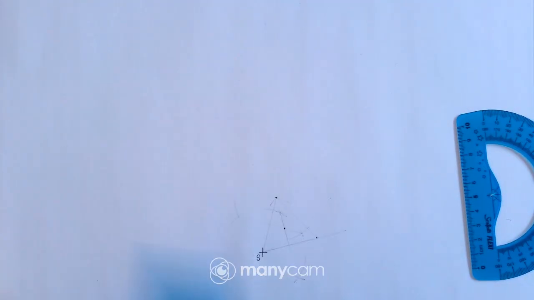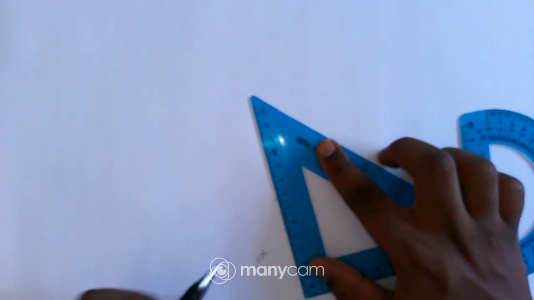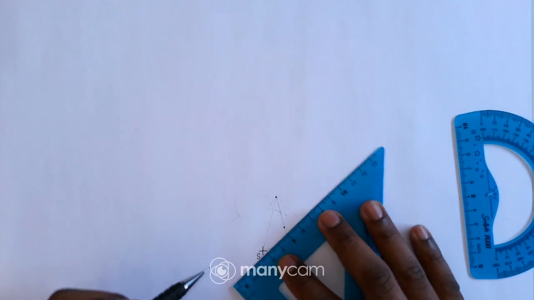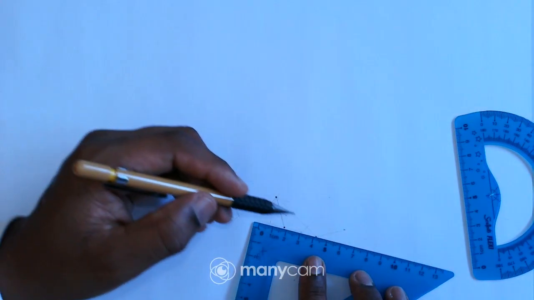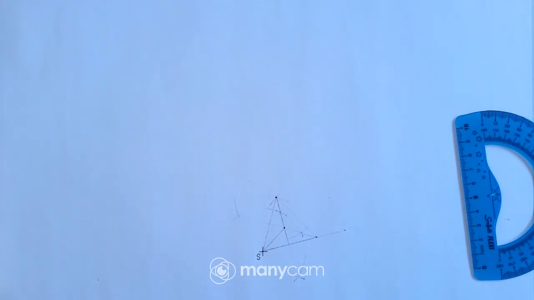Then I have a line from each corner, from all three corners: construction line there, construction line there, construction line there. Okay, so this is the complete top view of the pyramid.